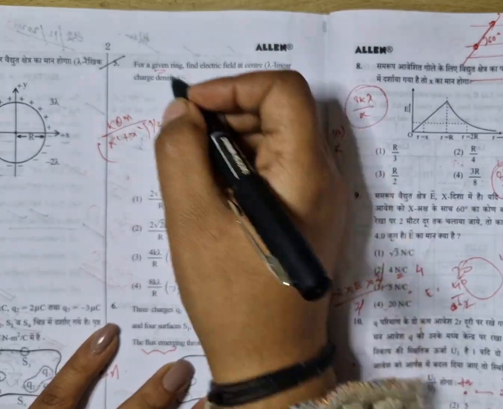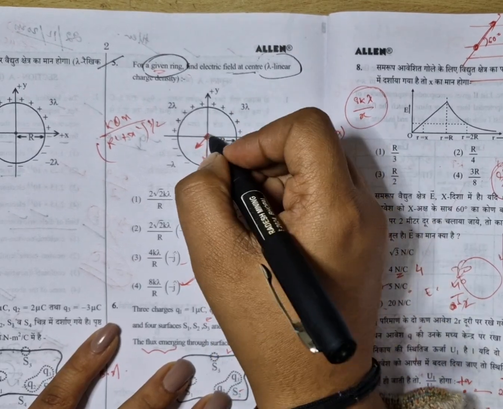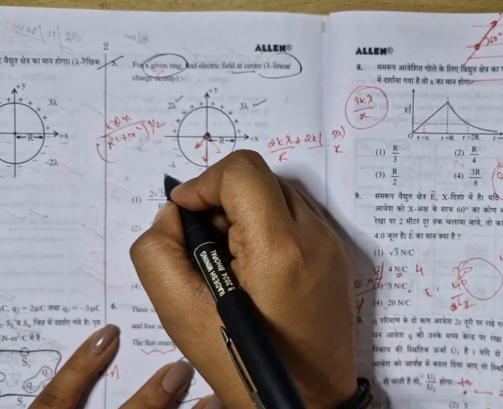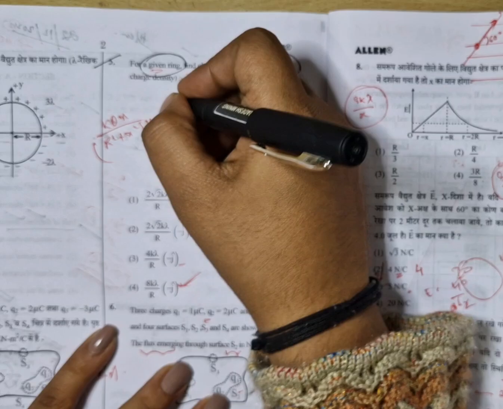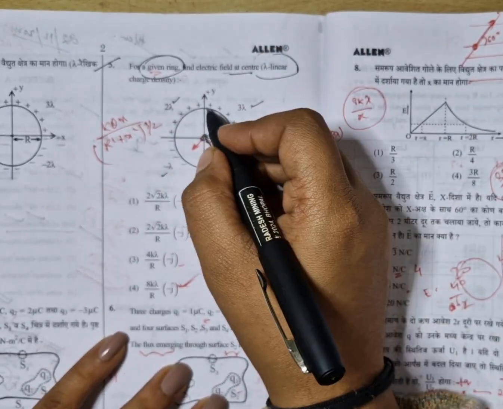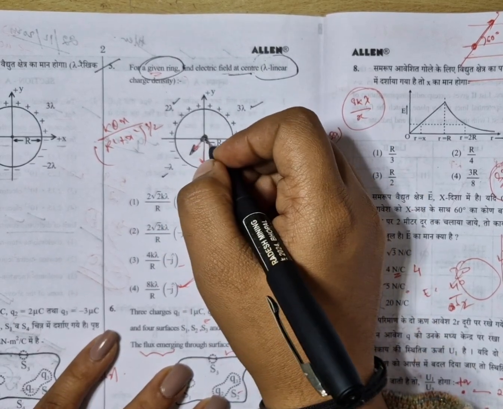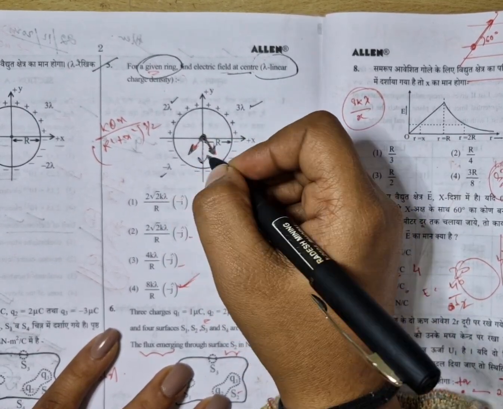Now this fifth question: a ring is given, the electric field at the center is asked, and the charge densities are given. So 2 lambda is positive, so the field will be away, and for negative it will be towards, so this way. And 3 lambda positive is away, and negative is towards, so this way. Then when you calculate, the electric field will come this way.